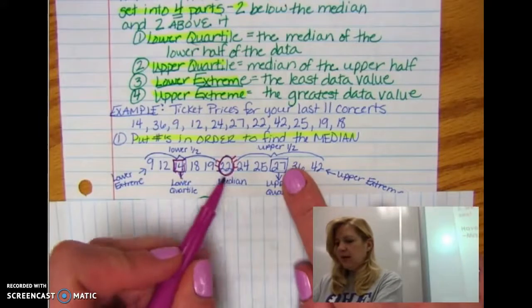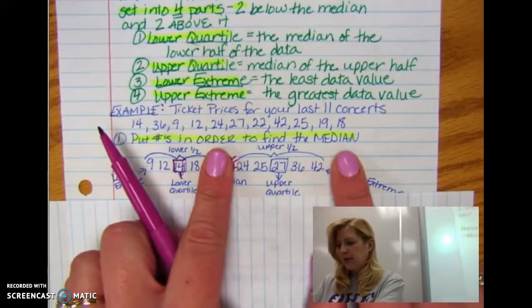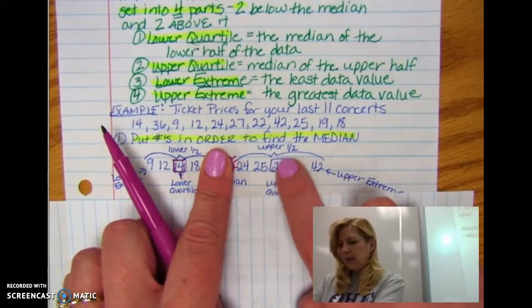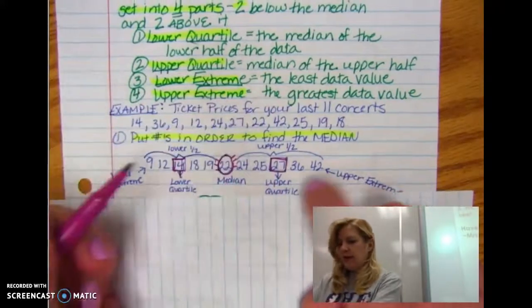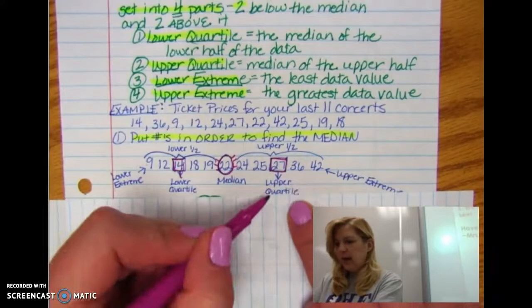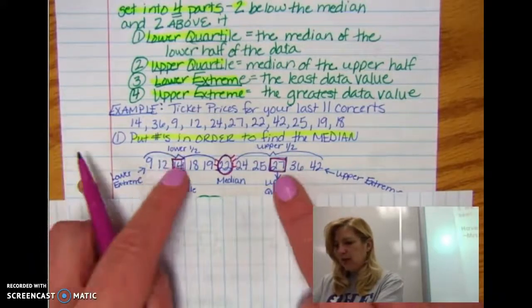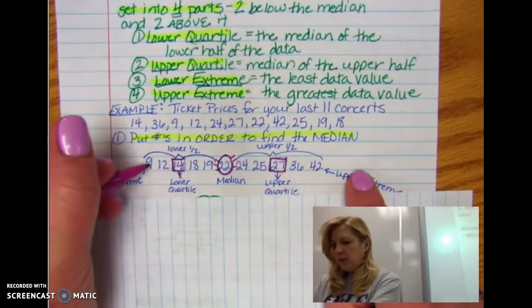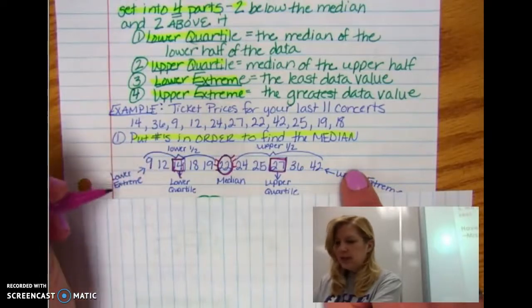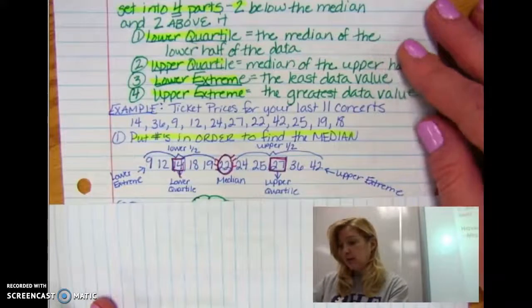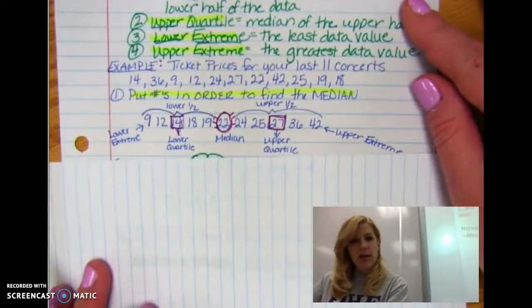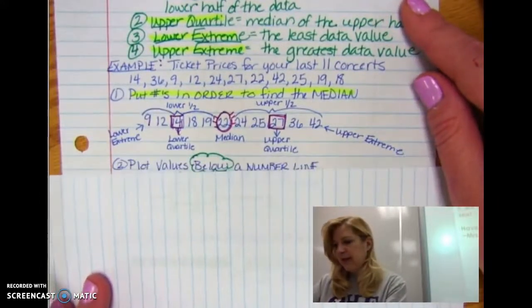Right up here, I took that upper half, and I found that middle number, which is 27. That's the middle of the upper half, is a 27. That's my upper quartile, okay? And then my low extreme, the cheapest ticket was 9, and my most expensive splurge ticket was $42, okay? Must have gone to the Orpheum or someplace fancy for that one.